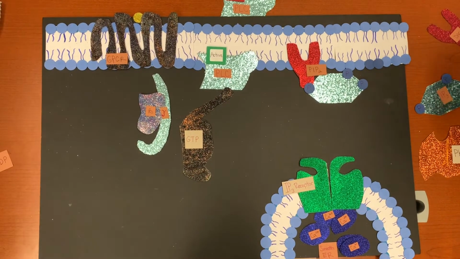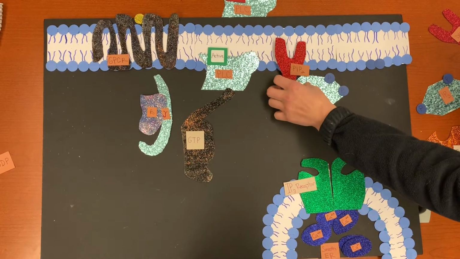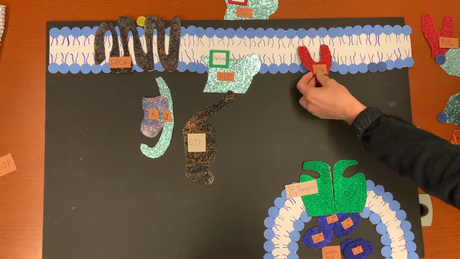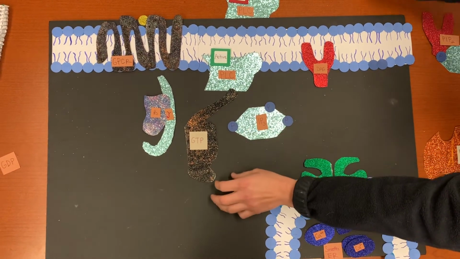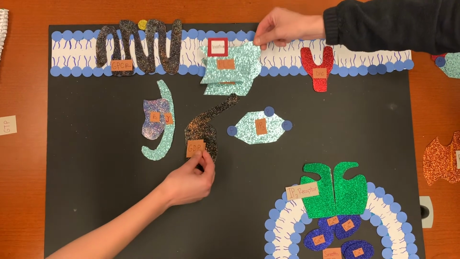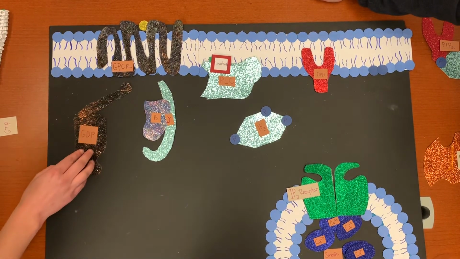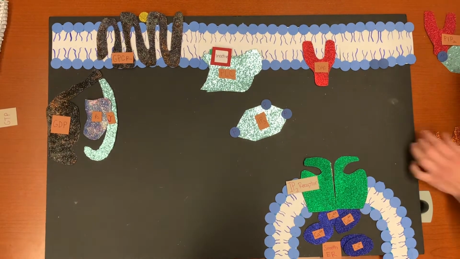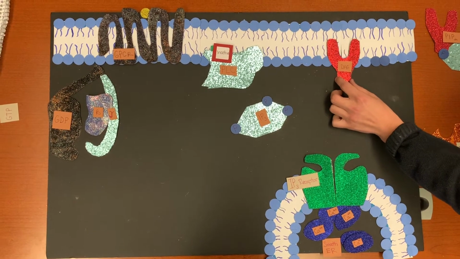The activated PLC will then cleave the PIP2 complex into secondary messengers IP3 and DAG. Simultaneously, the GTP on the alpha subunit is hydrolyzed into GDP, and the alpha subunit rebinds with the other subunits to reform the heterotrimeric G protein complex. The PLC complex is then inactivated.